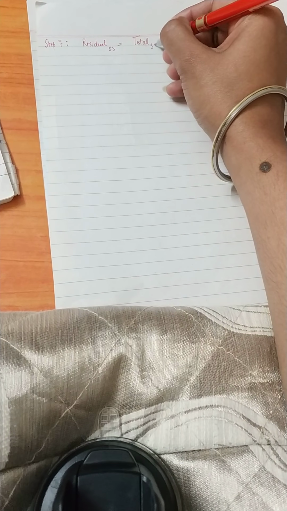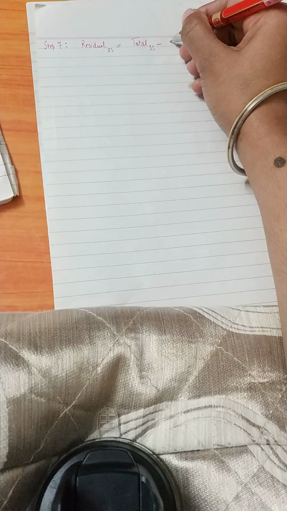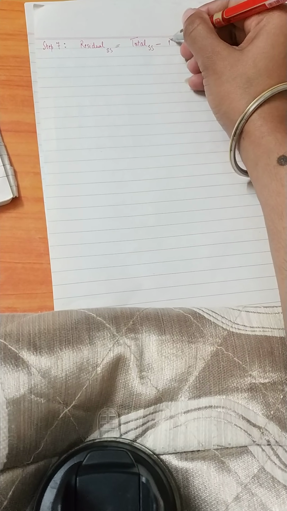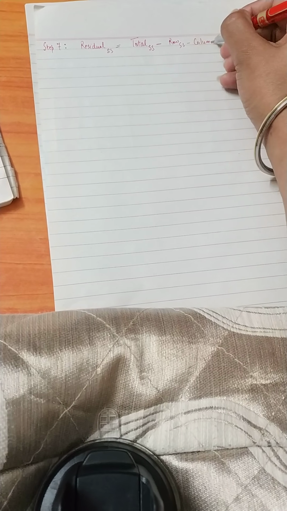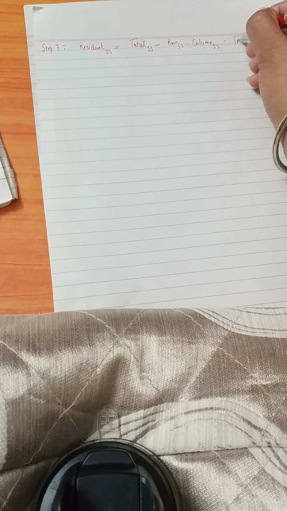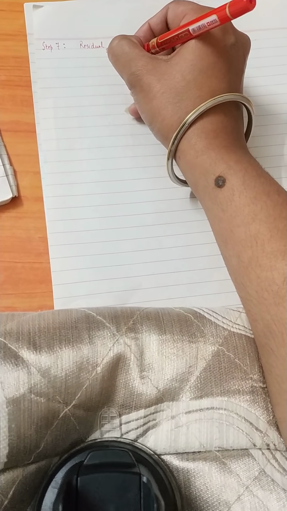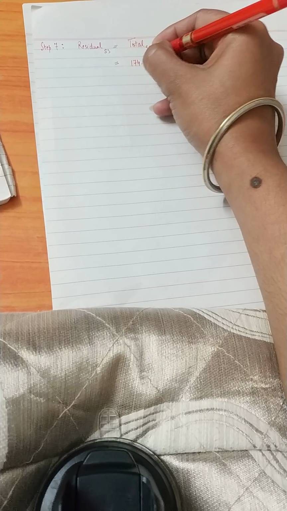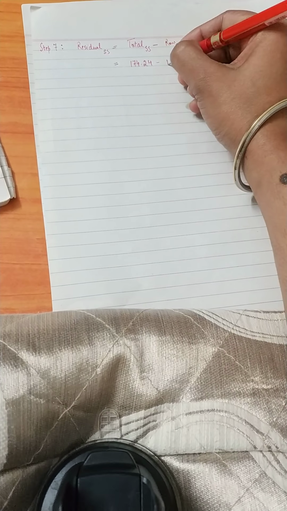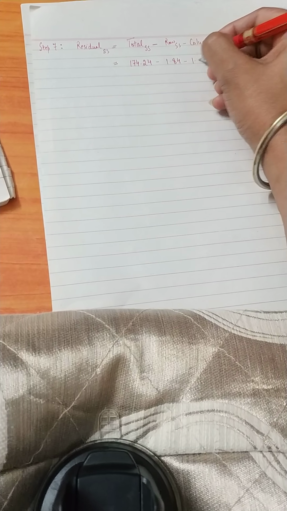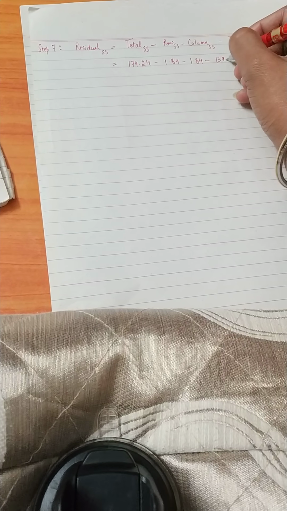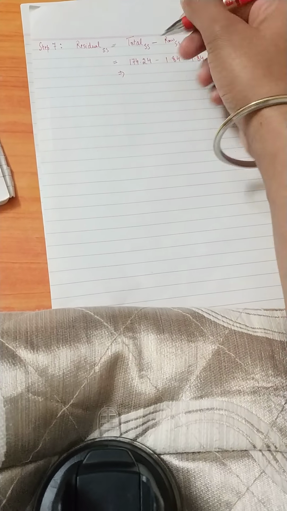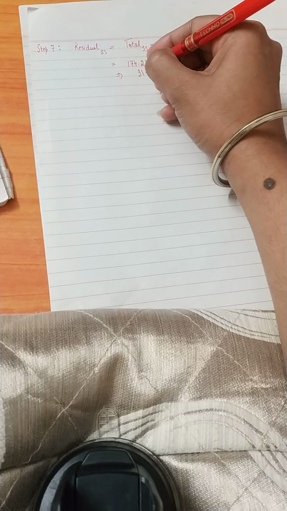Total sum of squares minus the row sum of squares, minus the column sum of squares, and the treatment sum of squares. You have the values for all of this. Total sum of squares is 174.24. Row sum of squares is this, column sum of squares is again 1.84, and treatment sum of squares is 139.04. If you subtract, it will come out to be 31.52.